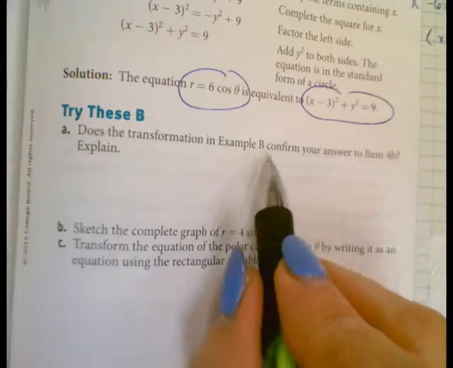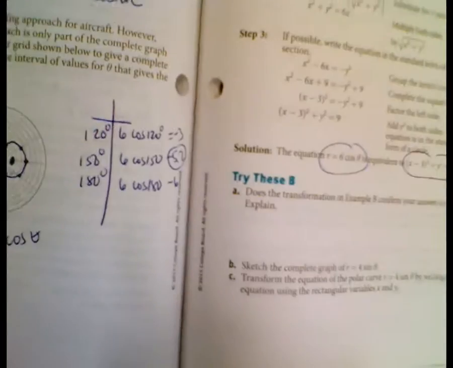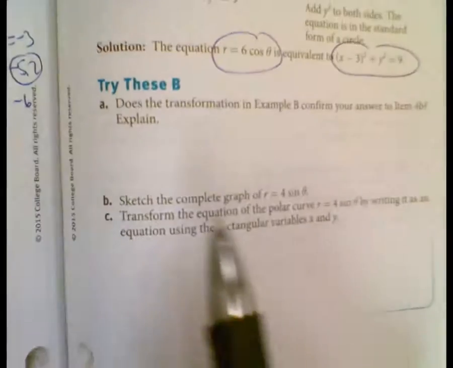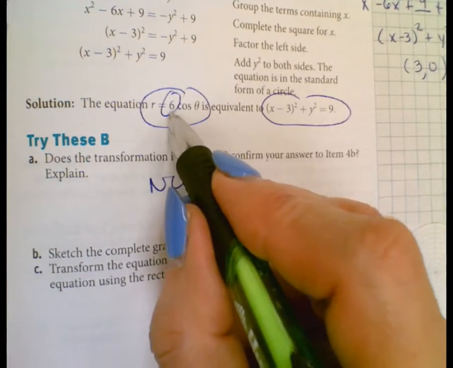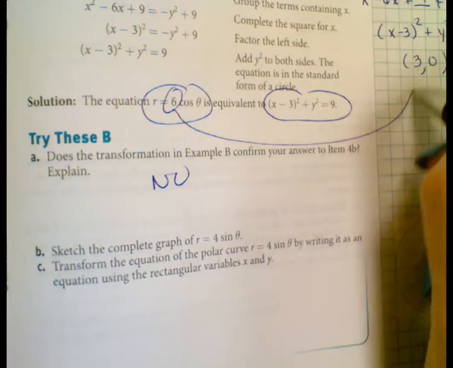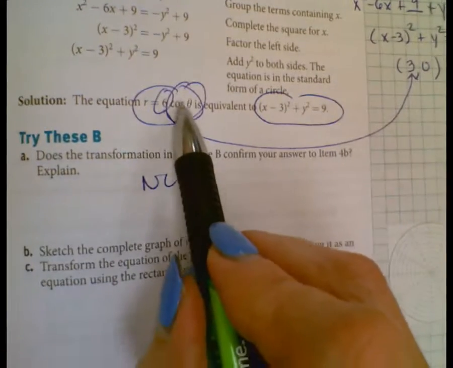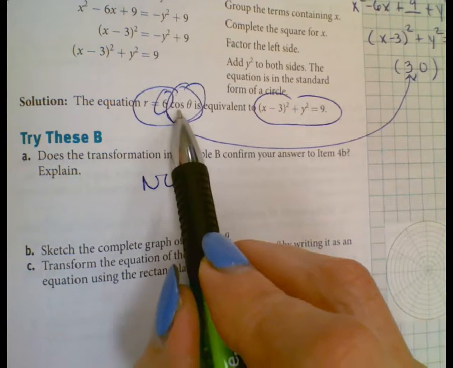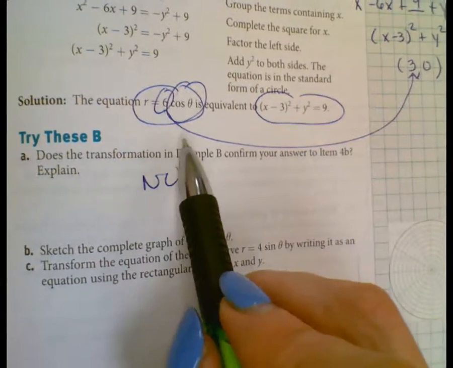Does this transformation example B confirm your answers to item 4b? Semicircular? We said no. 4b was actually supposed to be circular, so it's not confirming it. So no. Sketch the complete graph of 4 sine theta. When you see a 6, half of that is 3, so the center is going to be half of that at 3. Cosine means you're on the x-axis, which means you're symmetric to the x-axis. Sine means you're symmetric to the y-axis. Little things you're going to find out when we do these.